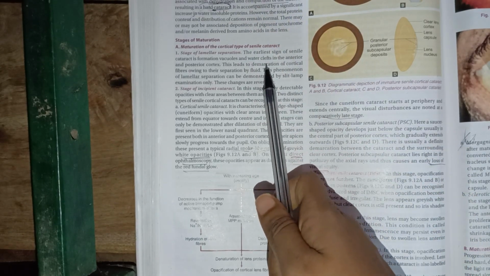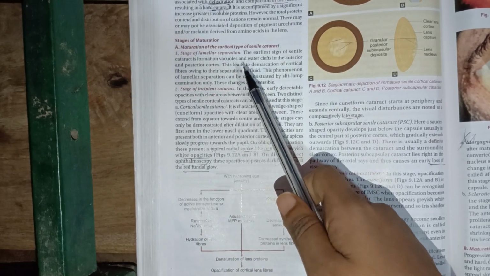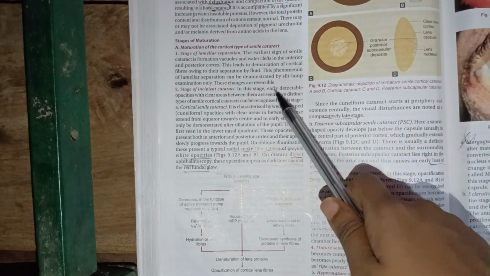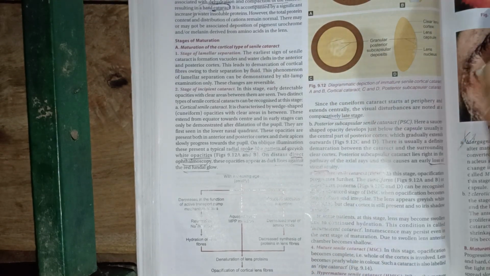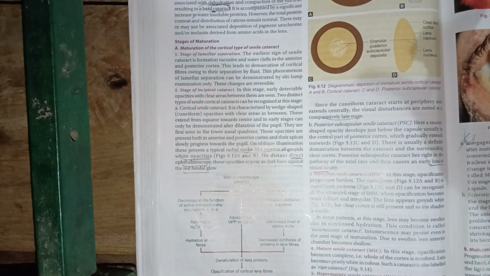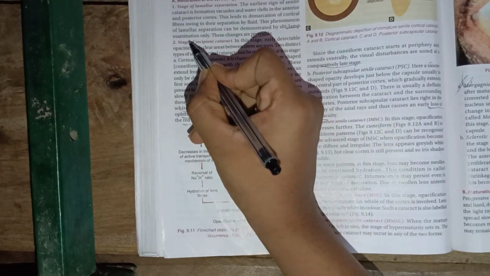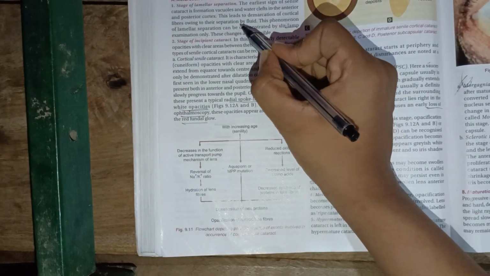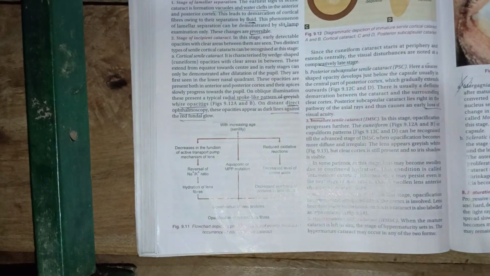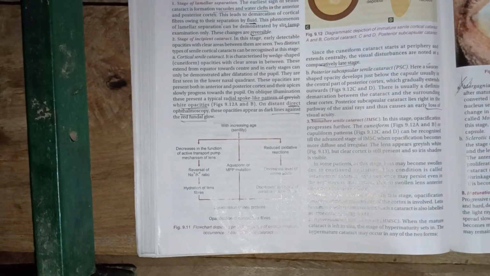See, this leads to demarcation of cortical fibers, owing to the separation by the fluid. Because of the fluid, they undergo separation. So we can see the lamellar separation. This separation can be demonstrated by slit lamp examination, and it is reversible also. It is the reversible stage. Because of fluid, there is formation of vacuoles and water clefts in the anterior and posterior cortex.